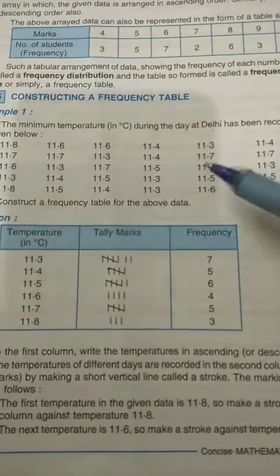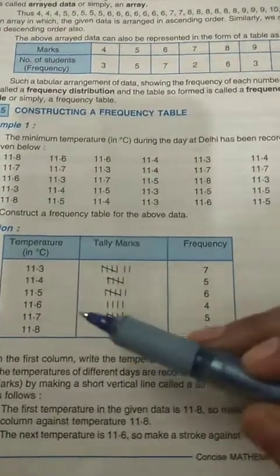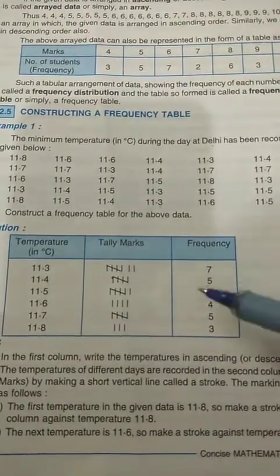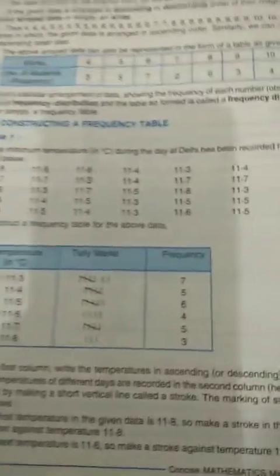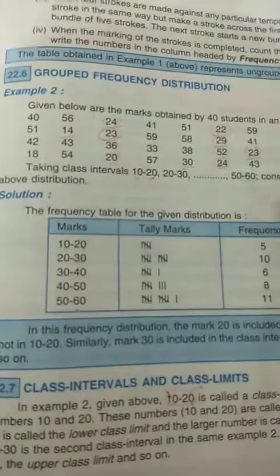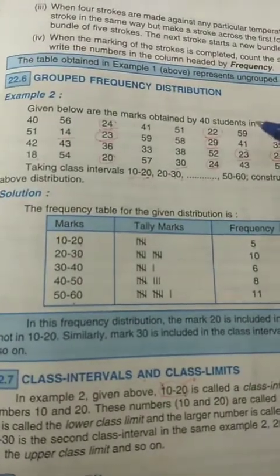So they have formed a table for this raw data. They have first arranged it in arrayed data and then they have made a frequency table and tally mark. Now the next thing is class intervals. Now what is class interval, class limit, and class mark? 3 things we will understand here.